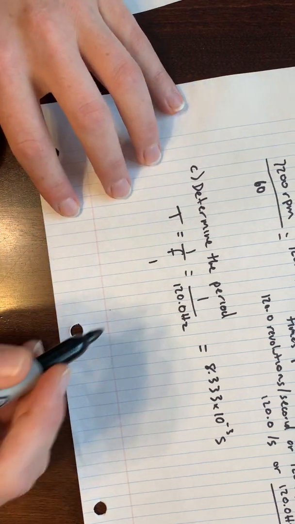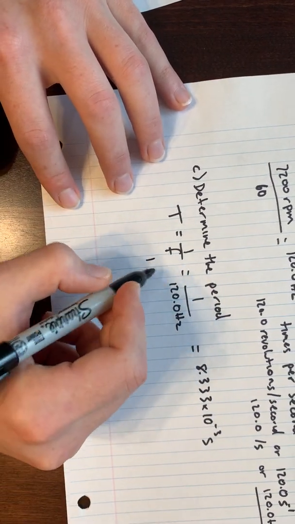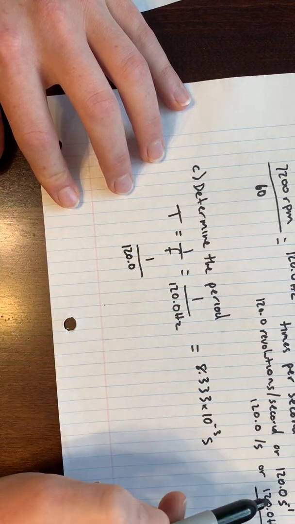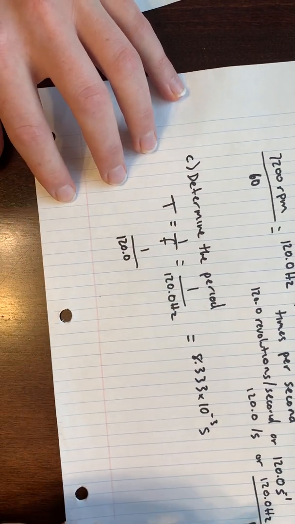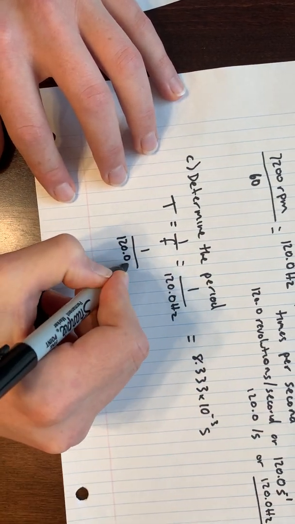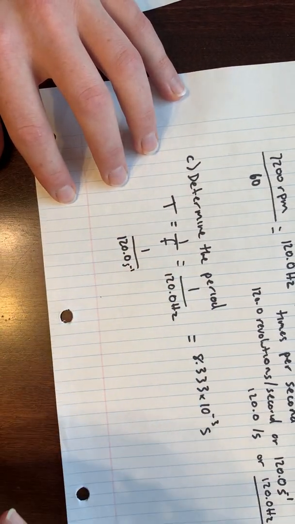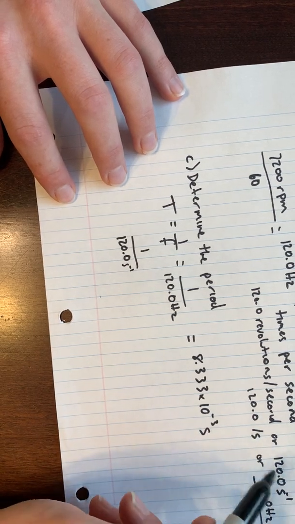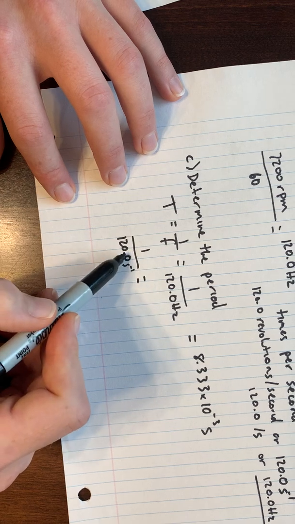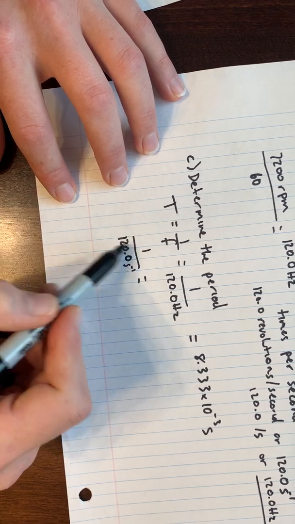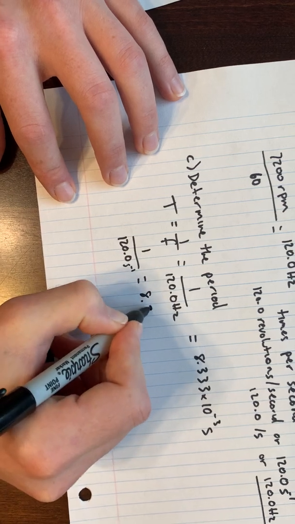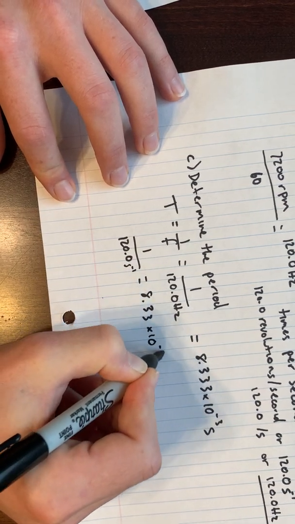Okay. So how do the units work out for that? So 1 divided by 120.0. Now remember, another way of saying hertz is per second, like revolutions per second. So if we do seconds to the minus 1, that just means it's being divided by seconds. So 1 divided by 120 revolutions per second will give us our answer of 10 to the negative 3 seconds.